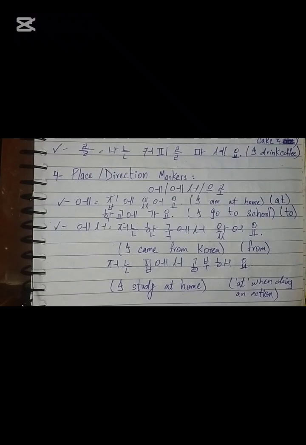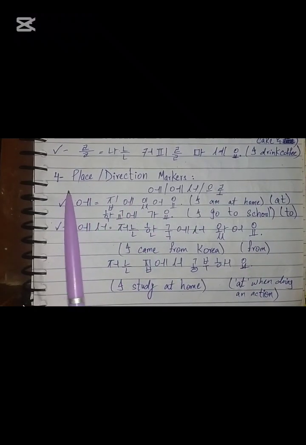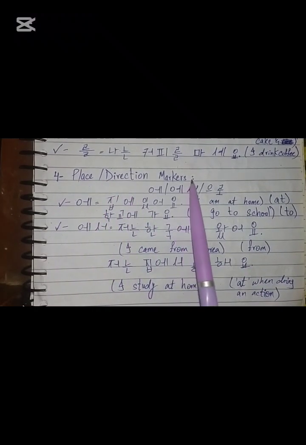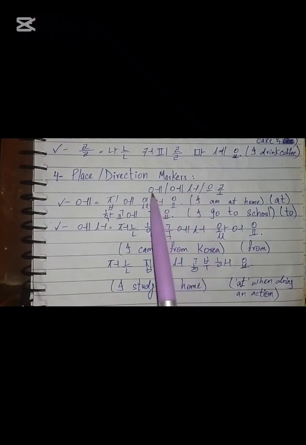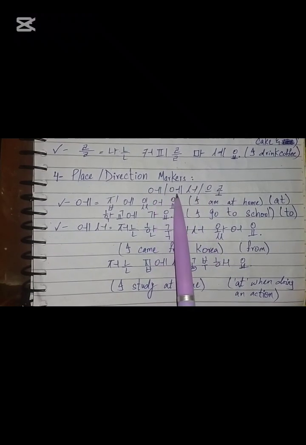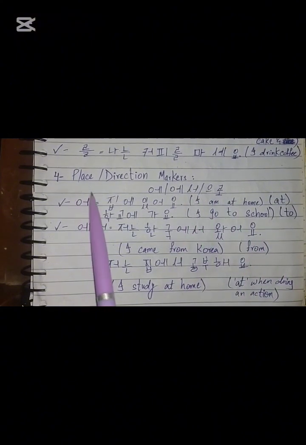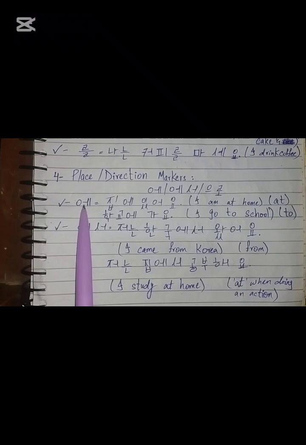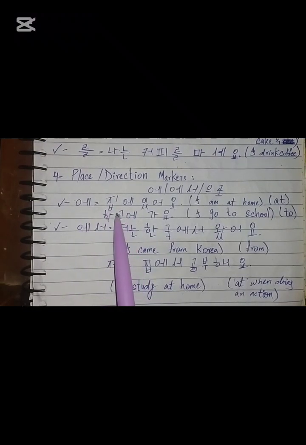Now the next particle is very important, and it's used like everywhere. Whenever we're talking about a place, or about direction, that is when we use place or direction markers. So basically there are these three markers: 에, 에서, 으로/로. That's it. So first of all, we're going to talk about 에. So this one is the first place or direction marker. So let's see the example.